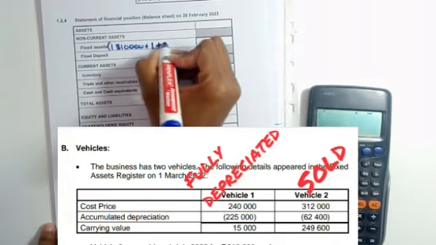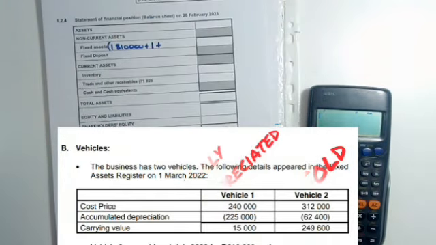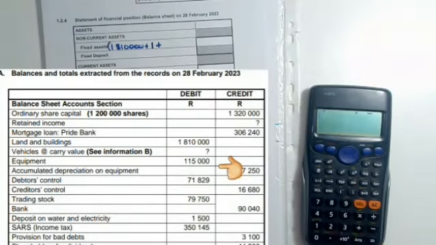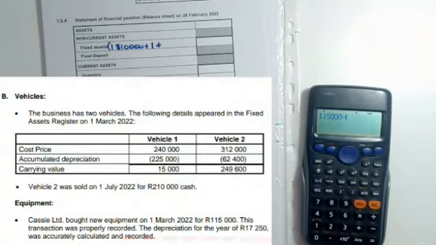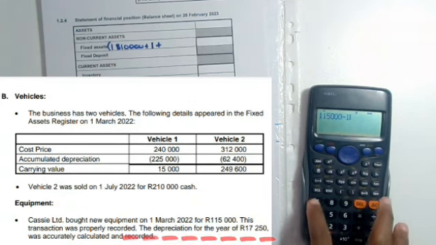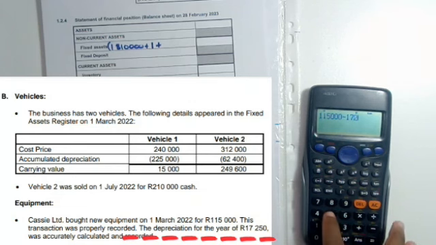And then our equipment. When it comes to our equipment, in information A you see that our equipment had a carrying value of 115,000 at the beginning of this year, and then we are going to minus the depreciation for the year that we found in our information B for equipment, which was 17,250.